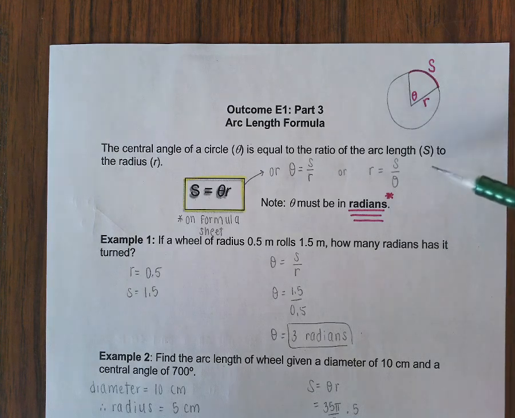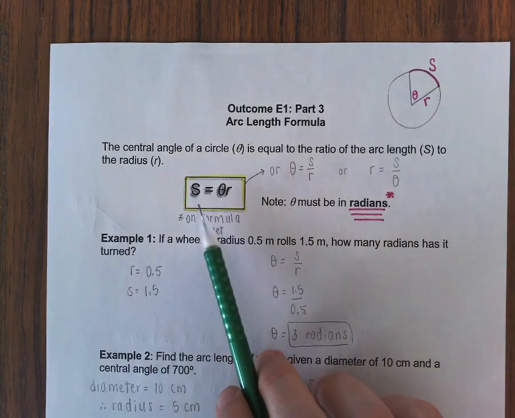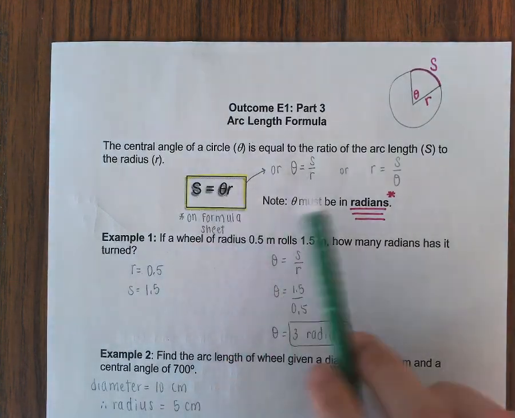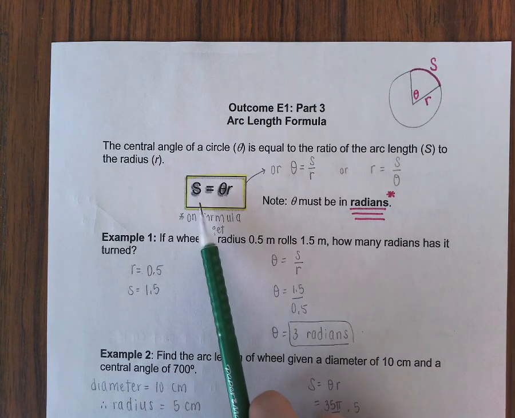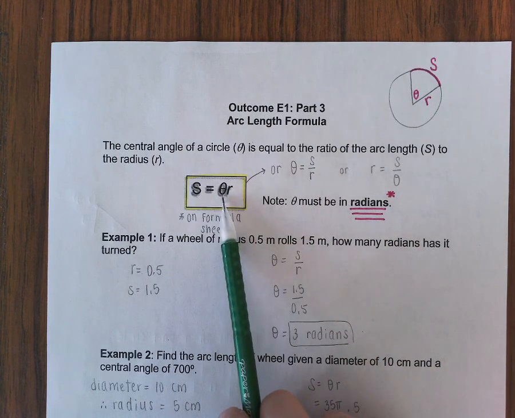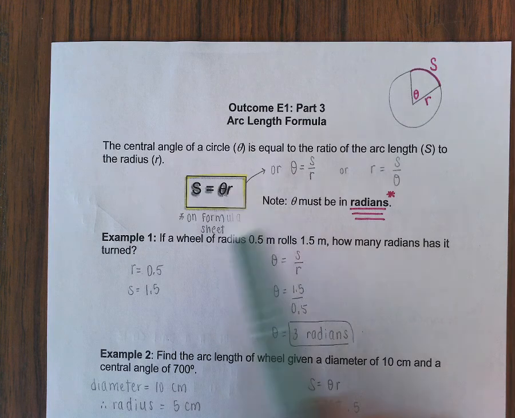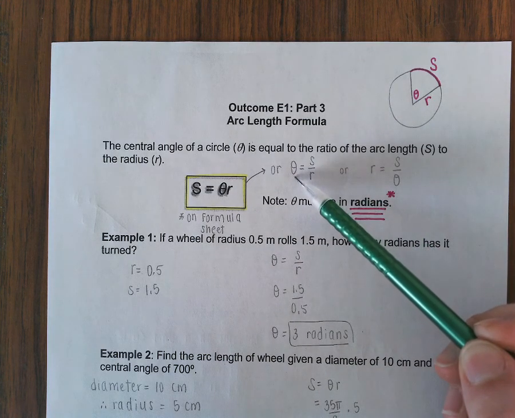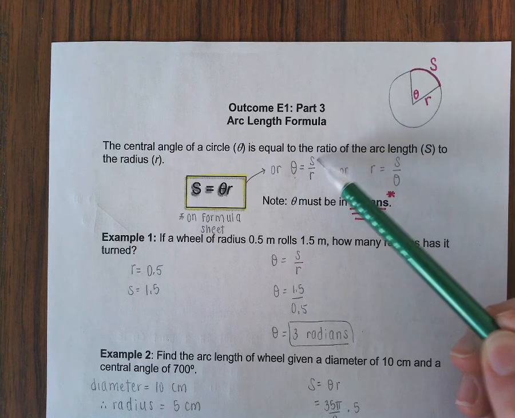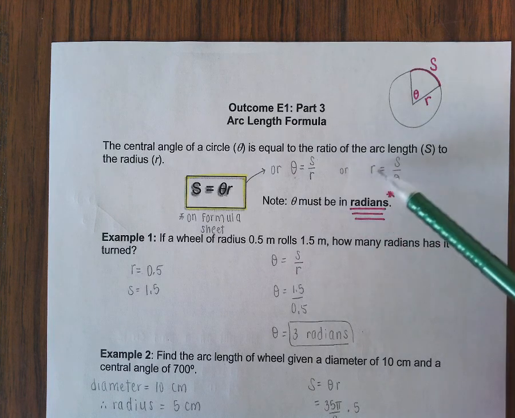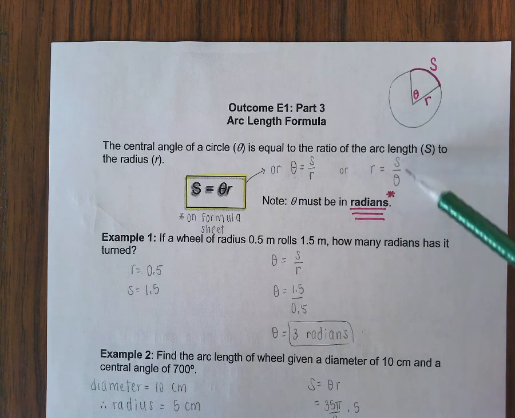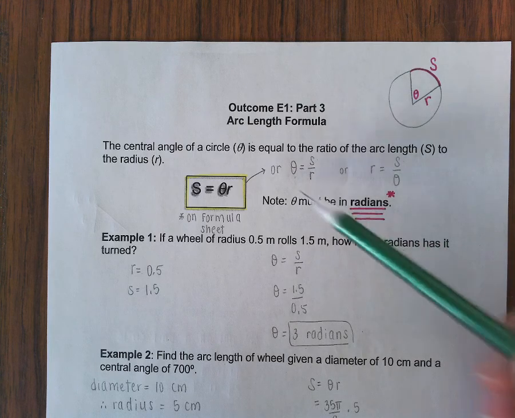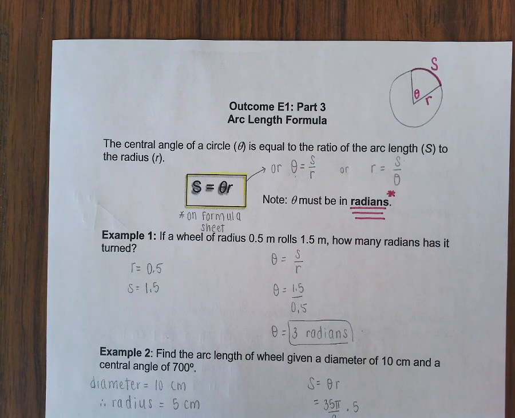And the other important thing to note is that you can rearrange this formula by isolating either theta or the radius. Then you would be able to solve for either the angle that's unknown if you know the arc length and the radius, or the radius if you know the arc length and the angle. So it's important to keep that basic algebra in mind.